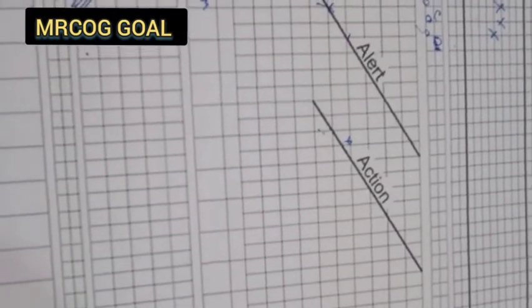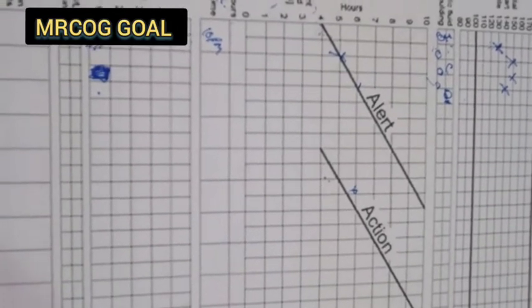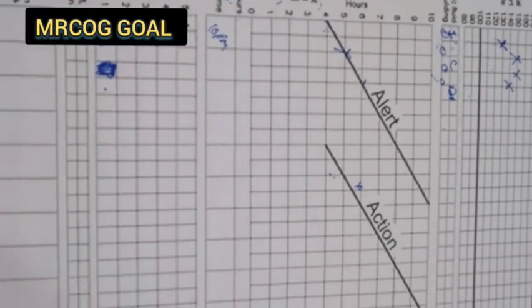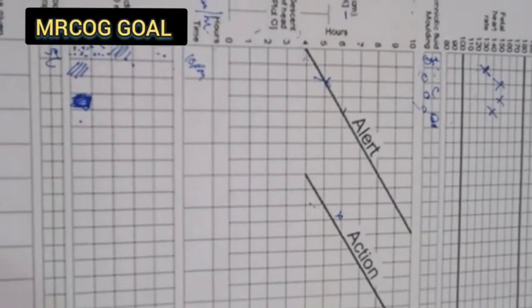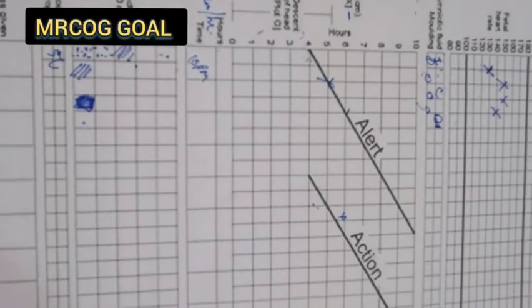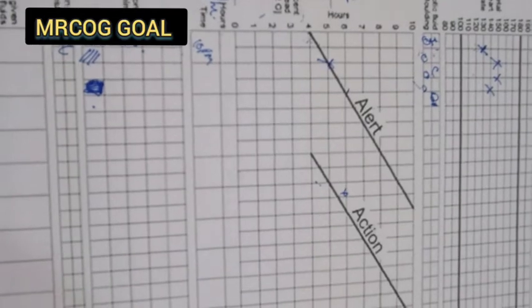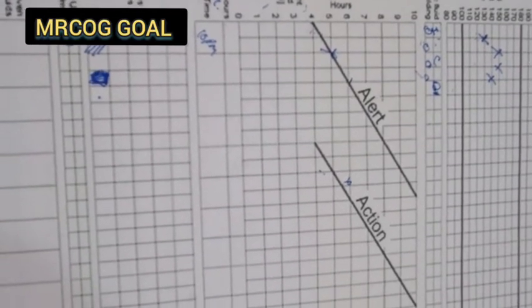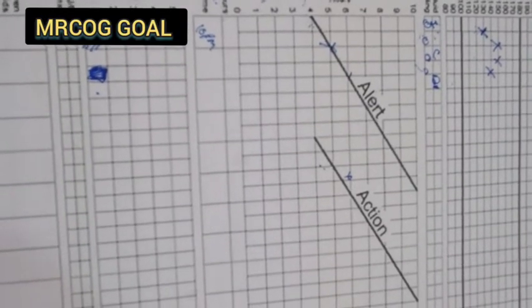So if the cervical dilatation is less than 2 centimeters in 4 hours, then it is delay in the first stage of labor. Also if there is no descent, if there is no rotation of the baby, again this is also delay in the first stage of labor. In the second stage also you have to keep on seeing whether there are contractions and active maternal effort.